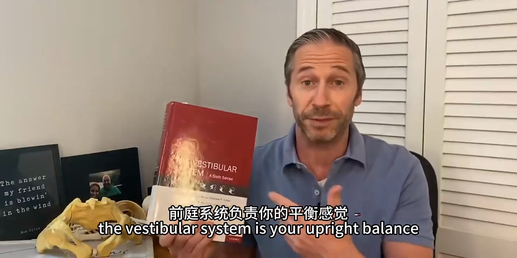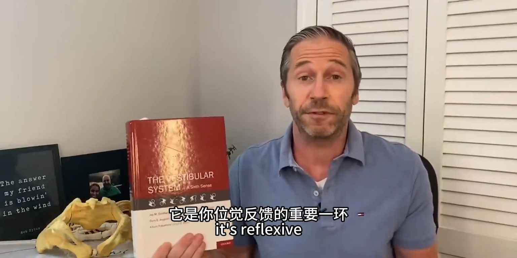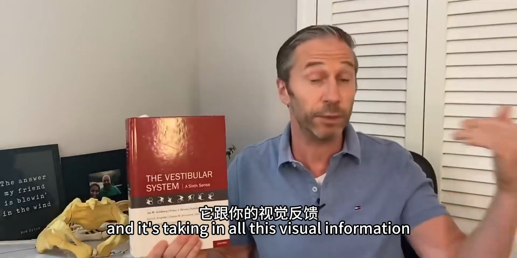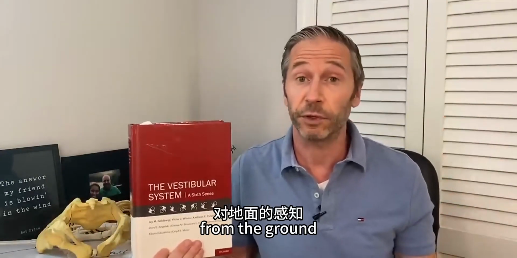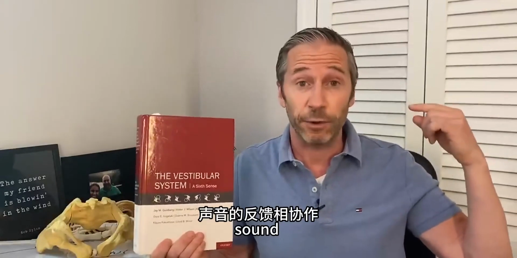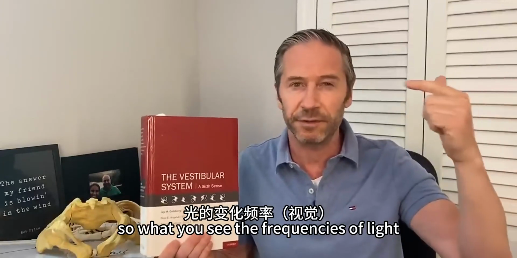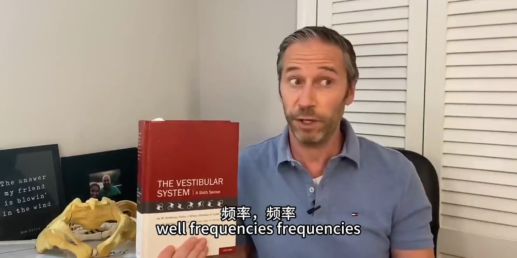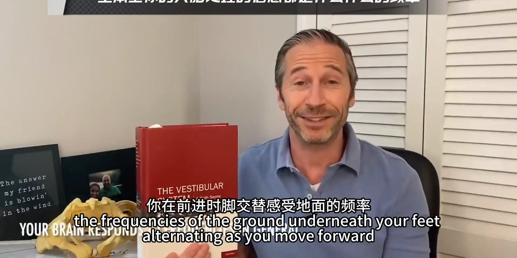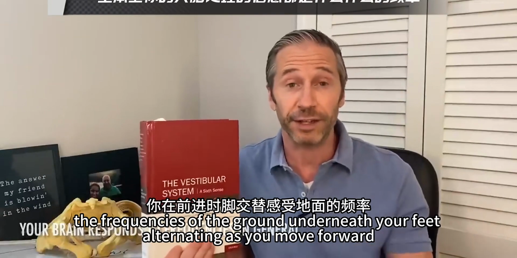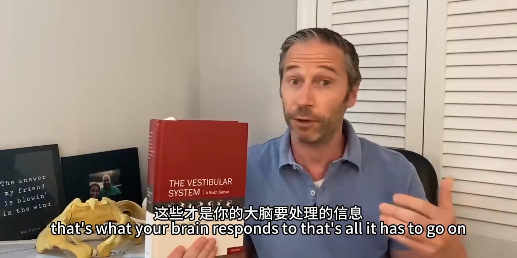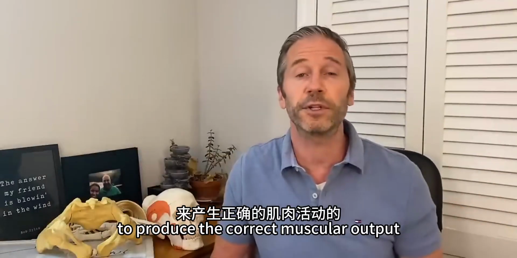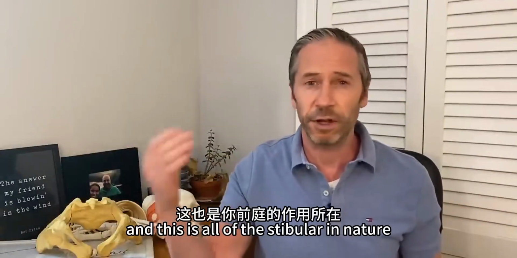The vestibular system is your upright balance. It's reflexive. It just runs in the background and it's taking in all this visual information, information from the ground, sound. So what you see, the frequencies of light, the frequencies of air molecules hitting your eardrums, the frequencies of the ground underneath your feet alternating as you move forward. That's what your brain responds to. That's all it has to go on. Your brain is blind. It's integrating these frequencies to produce the correct muscular output. And this is all vestibular in nature.